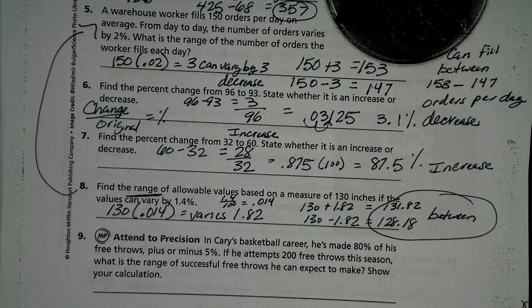All right, last one, number 9. In Carey's basketball career, he's made 80% of his free throws, plus or minus 5%. If he attempts 200 free throws this session, what is the range of successful free throws he can expect to make? Show your calculation.